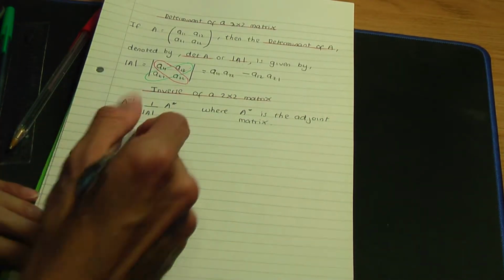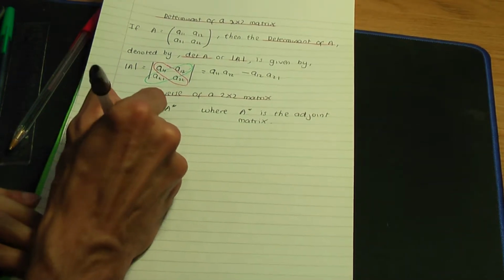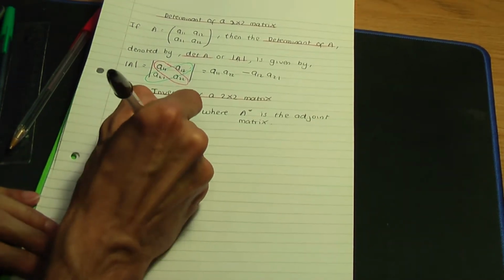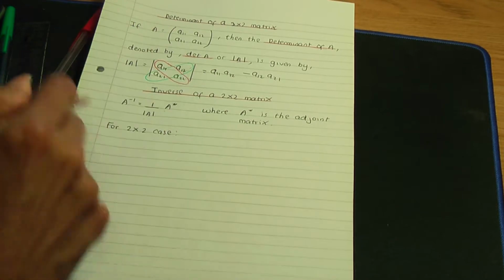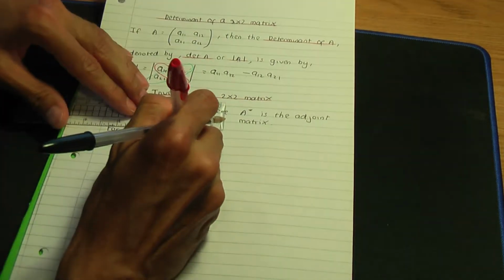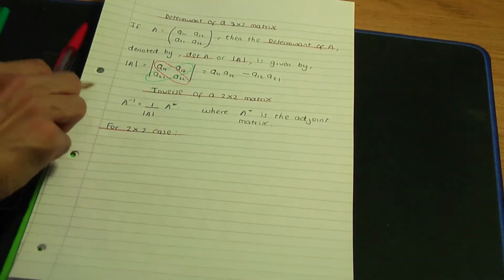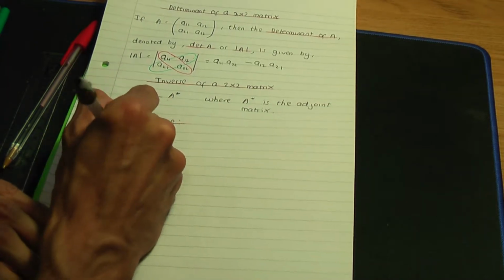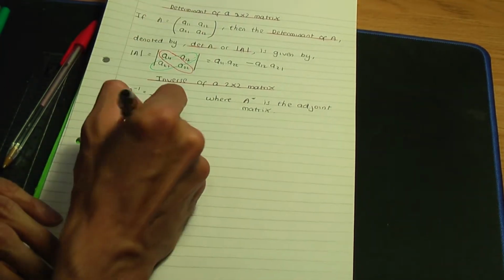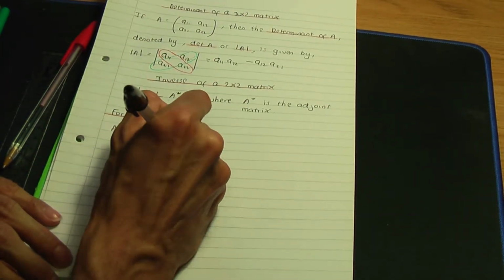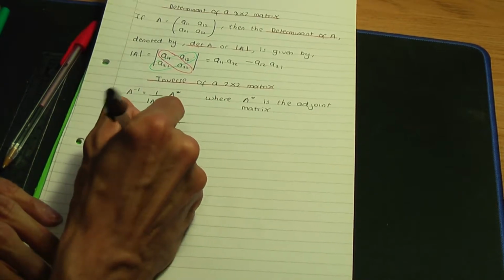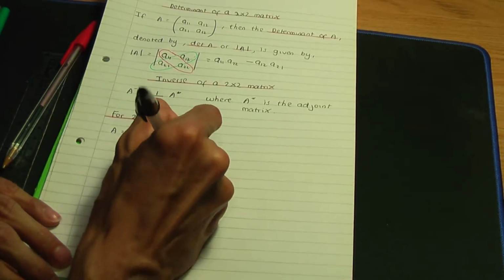So for the 2 by 2 case, let me underline this. Now, supposing our matrix A is of the form A11, A12, A21, A22.